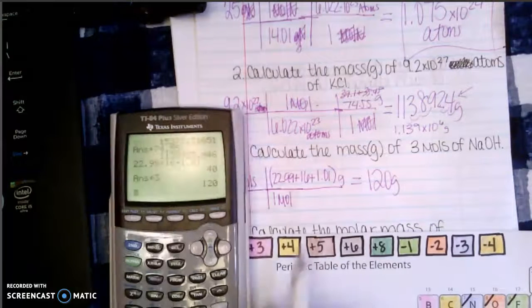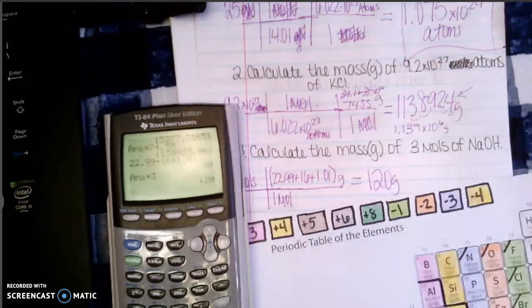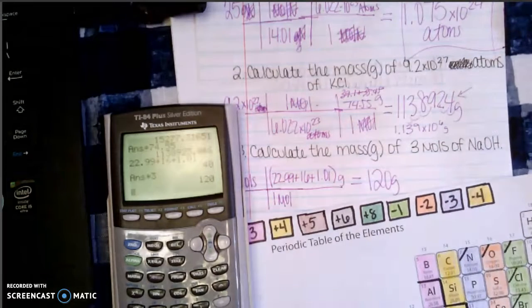Okay, now the way that you do that without your calculator, or without doing it out in a T-chart, is you just find the mass of NaOH, which would be 40, and then multiply it by 3, which is basically what we did, but just without putting it in the T-chart.